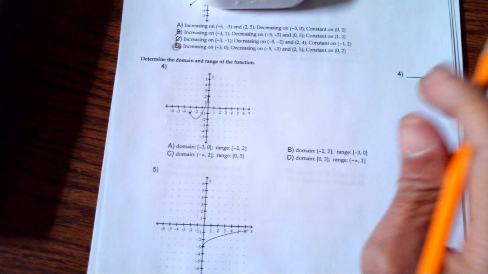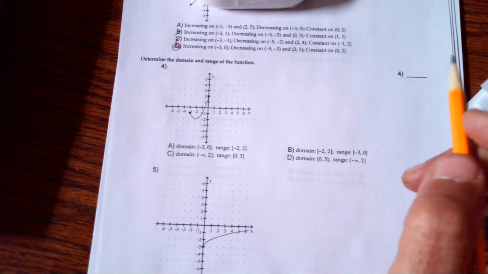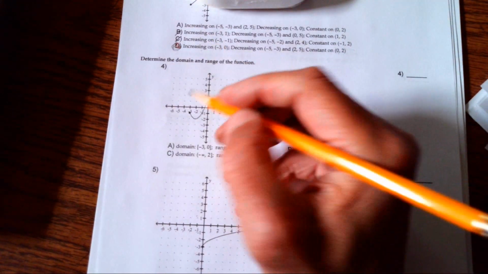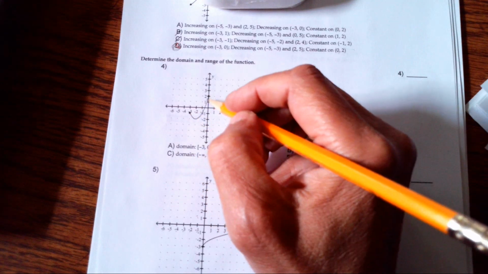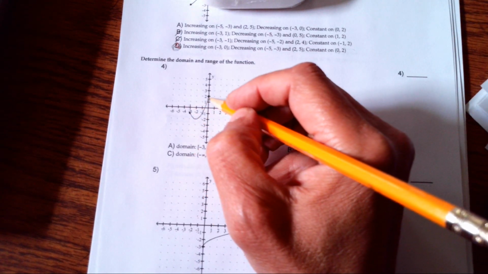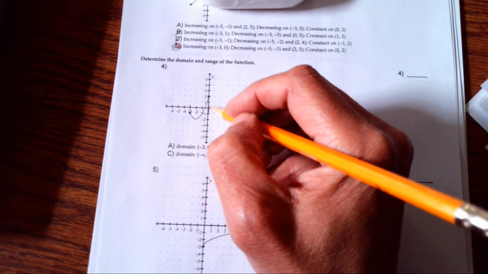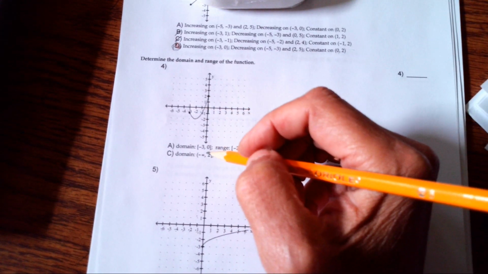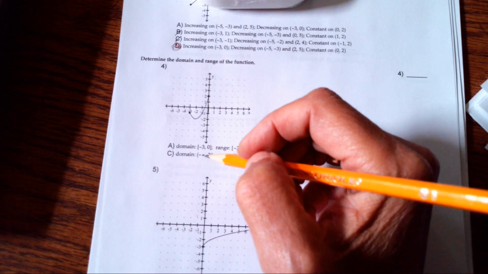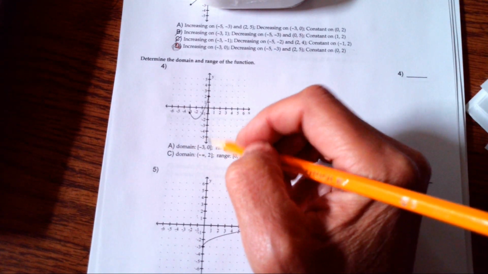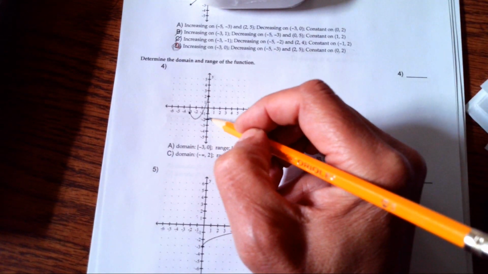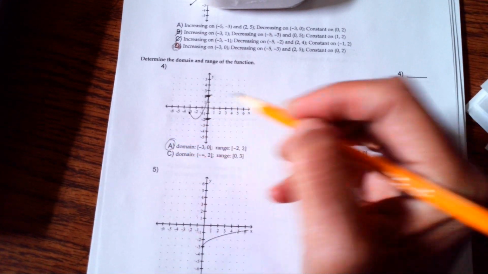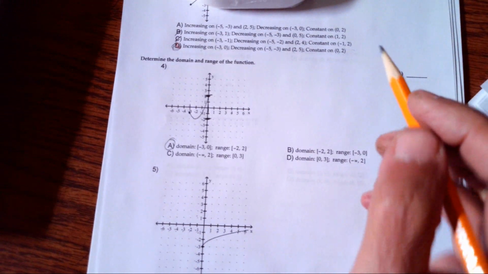Alright, we flip gears now, looking for domain and range. Domain is the set of x values used in the function, and the range is your y values. Closed dot here, closed dot there, between -3 and 0 is my domain. I'm looking at number 4, and my range is from -2, my y values, all the way up to +2, and there it is. Letter A, that's pretty straightforward. That wasn't a bad one.